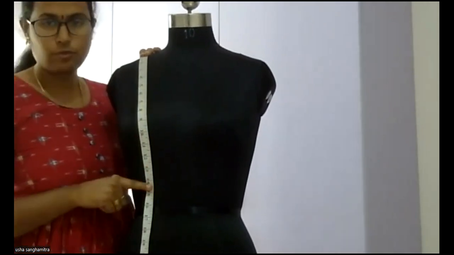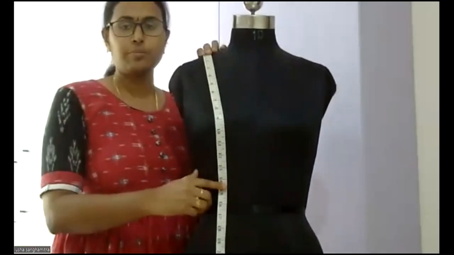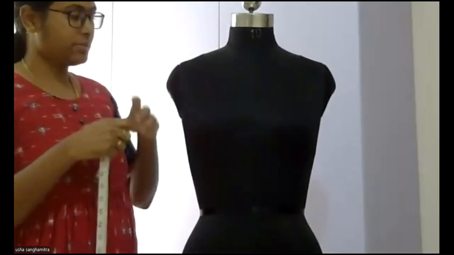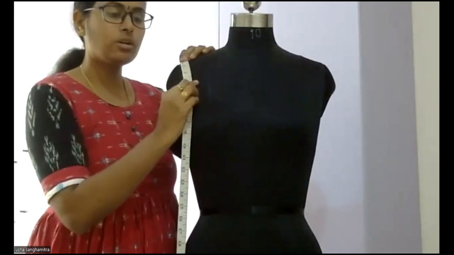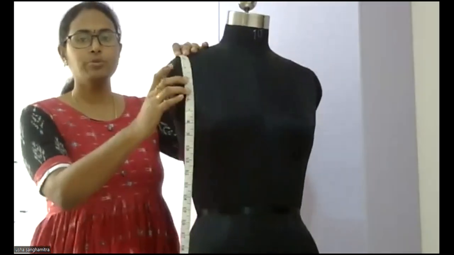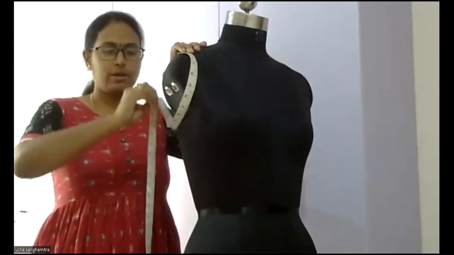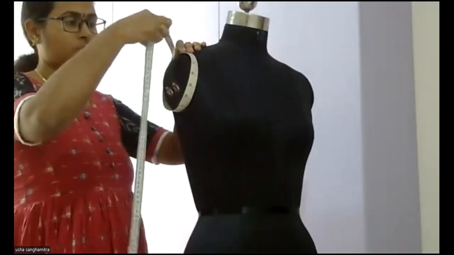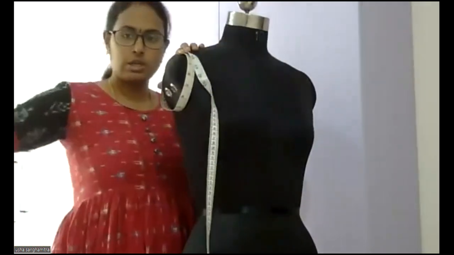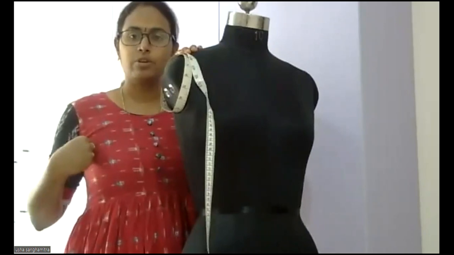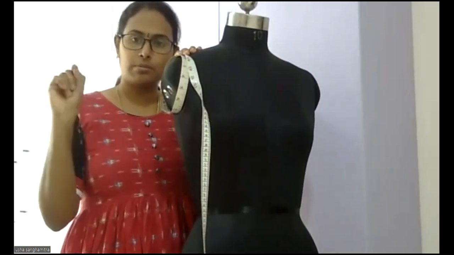Next, waist length, 14 or 14 and a half for blouses. Okay. Next, taking of the armhole. For the armhole you have to place a tape from the shoulder and take the whole round. Whatever measurement you got, keep your arm down and feel comfortable. At what point you feel comfortable, make a note of that measurement.